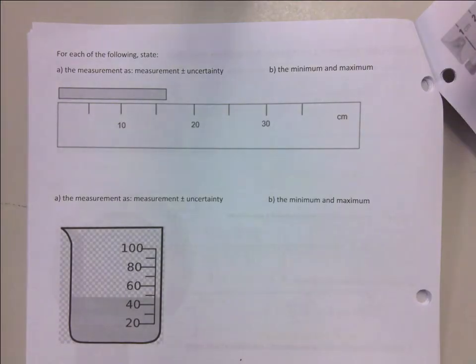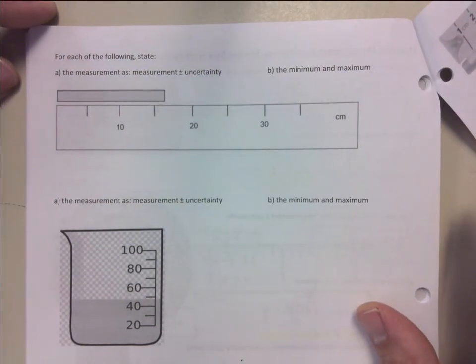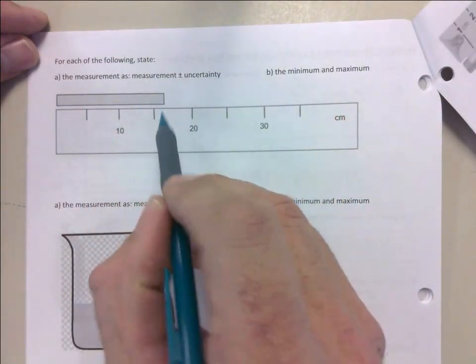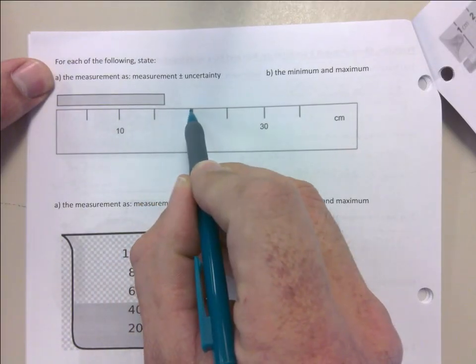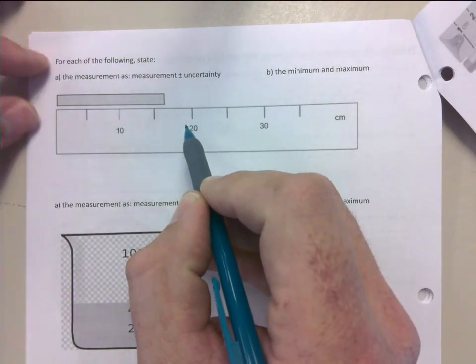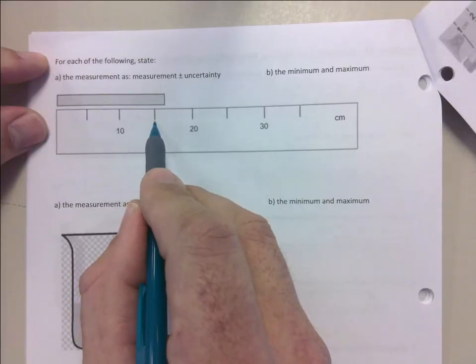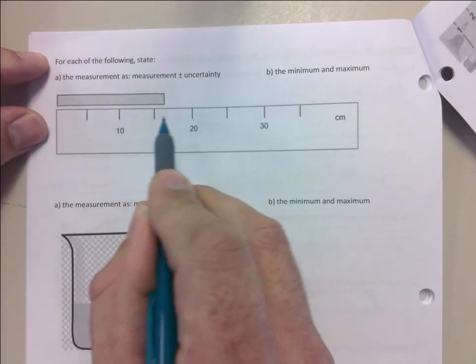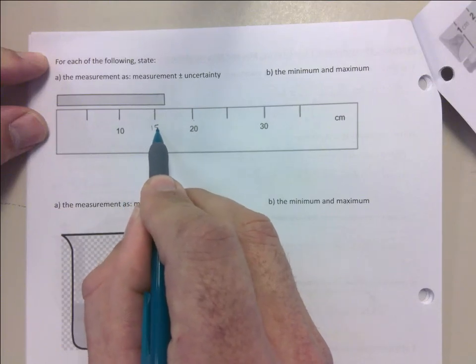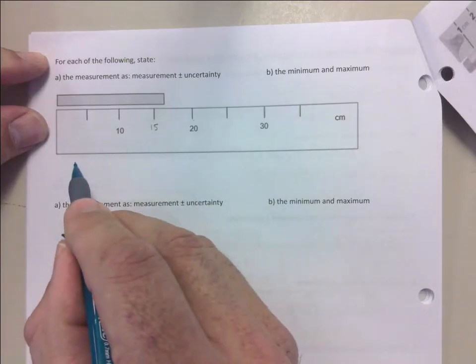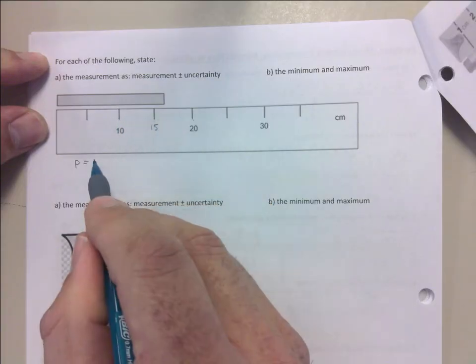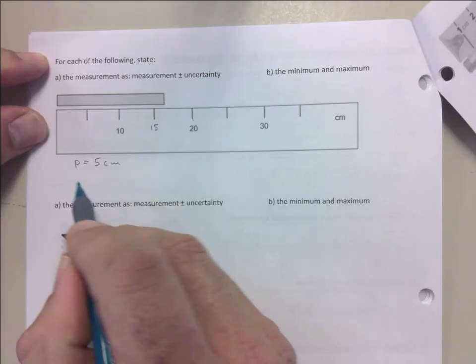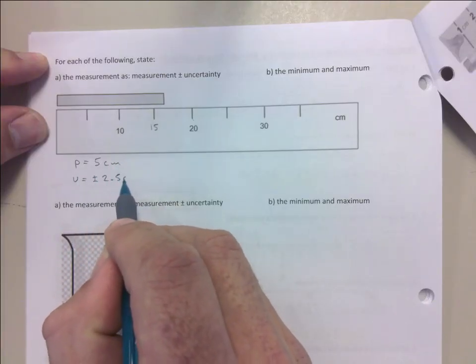Okay, I know I helped a bunch of you with this, but I didn't help everyone. So follow along. When it comes to these ones, I know this is very counterintuitive, but you have to see which marking this bar is closest to. That's how you read this. If this is 10 and that's 20, you can probably guess that this is 15, right? But if you've missed it completely, you just go high minus low, divided by 2, you still get that. So it's 5 centimeters. Uncertainty is plus or minus 2.5 centimeters.